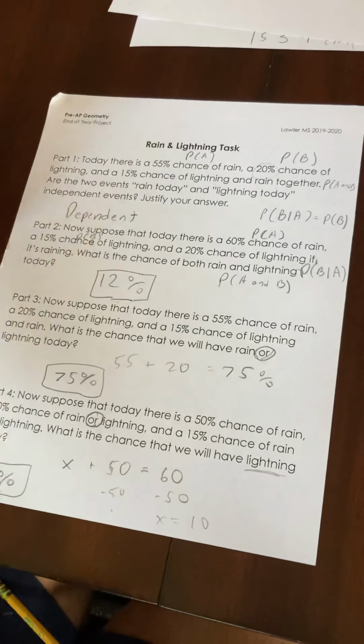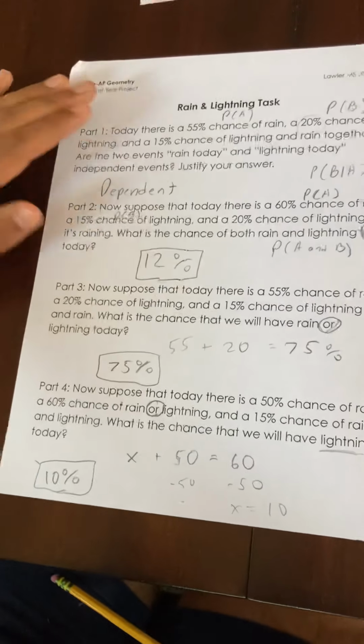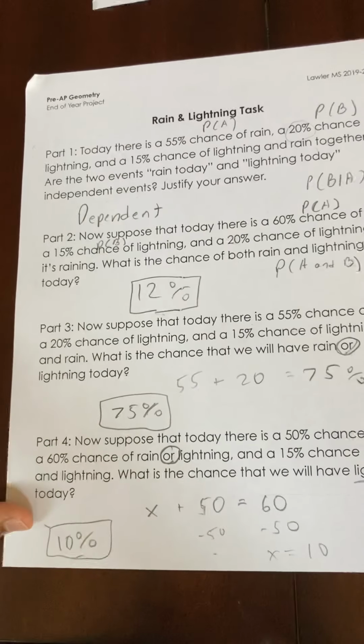So there you have it. The answer to part 1 is dependent, part 2 is 12%, part 3 is 75%, and part 4 is 10%.